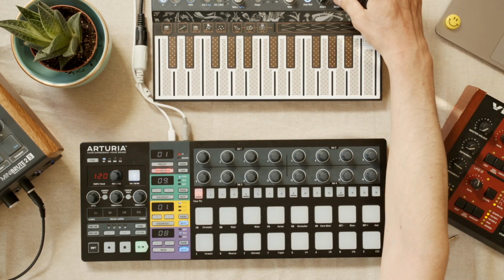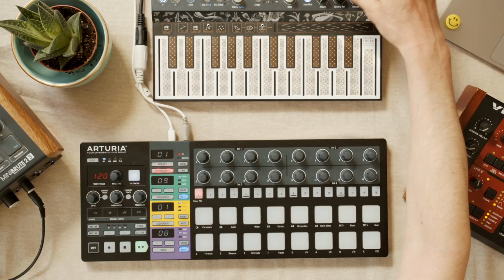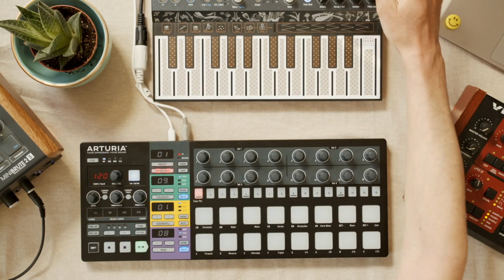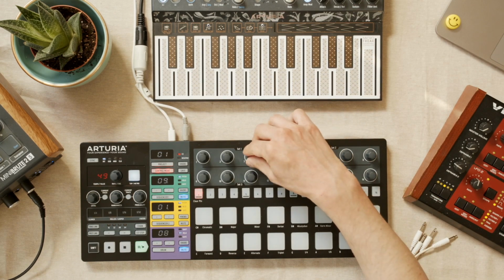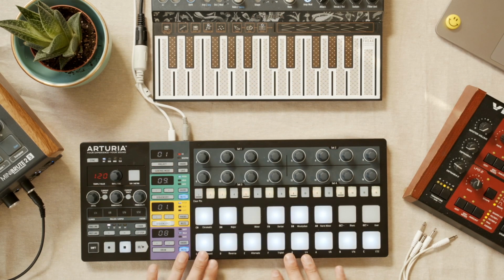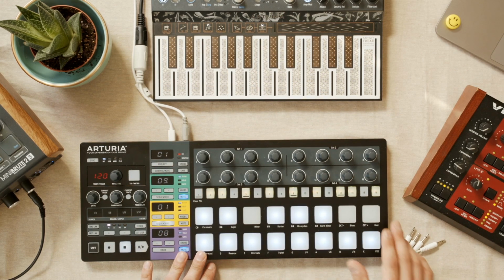Yeah, that's microfreak. The craziness that you hear is called microfreak. It's very freaky. All right, so coming back to the extension of the sequence.